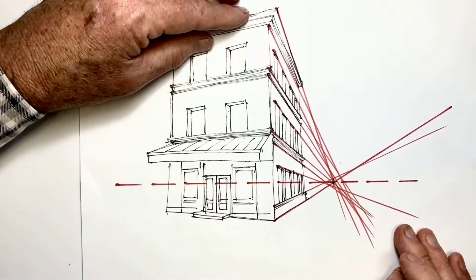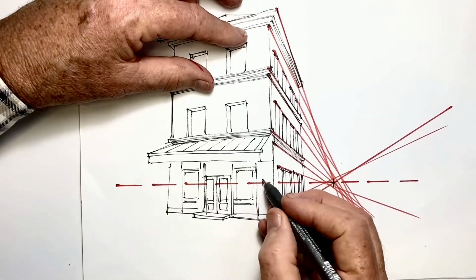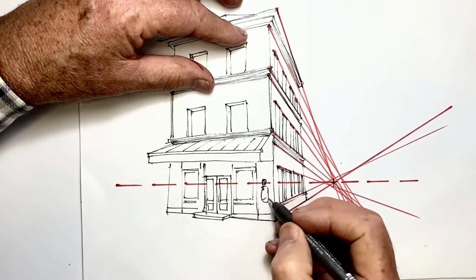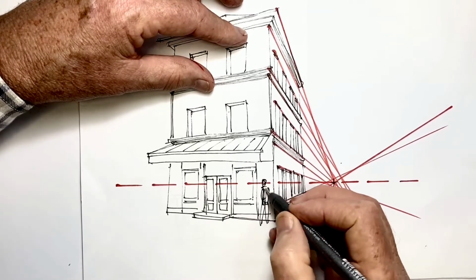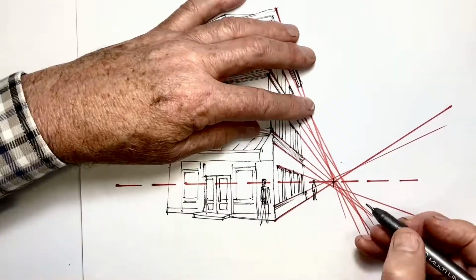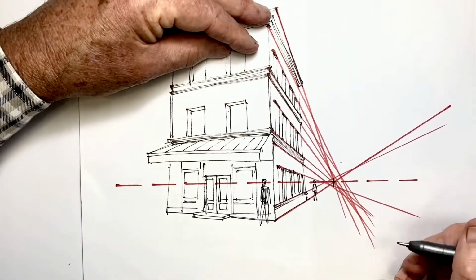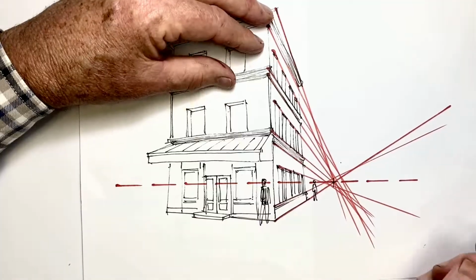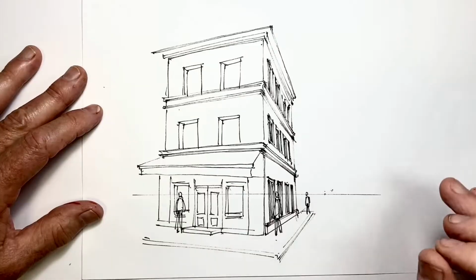But if our eye level is out of place, then it can be harder to get a realistic looking scale where some figures appear either too large or too small.